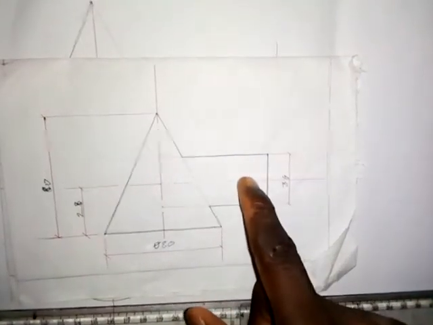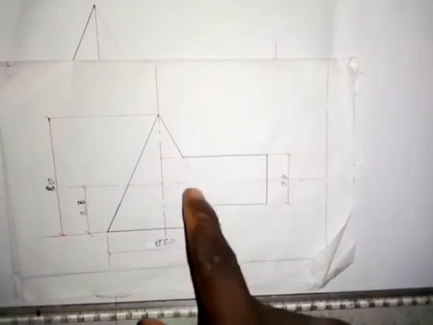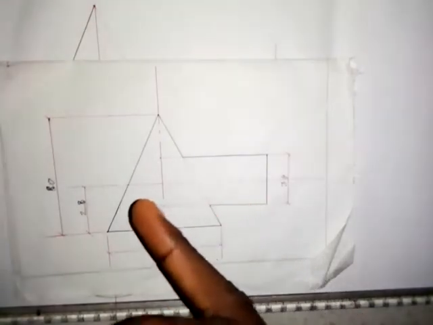Here I want to show you how you can draw the curve of interpenetration of a cylinder intersecting a cone, as you can see in this diagram. So we have a cylinder and it penetrates this cone. I want to show you how you can produce the curve of interpenetration of this cylinder intersecting the cone.